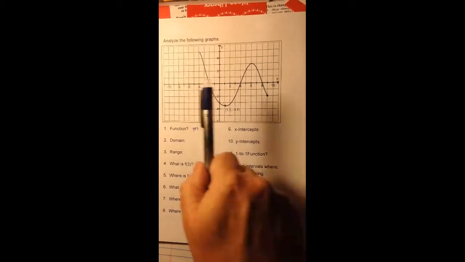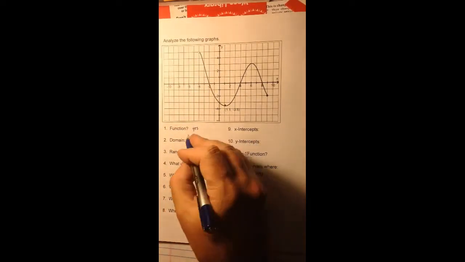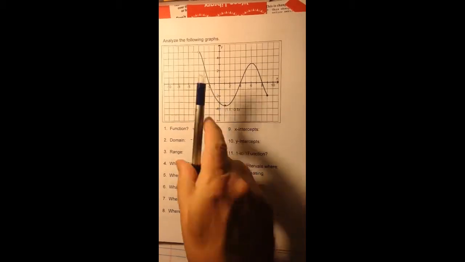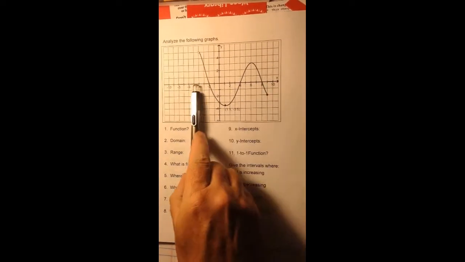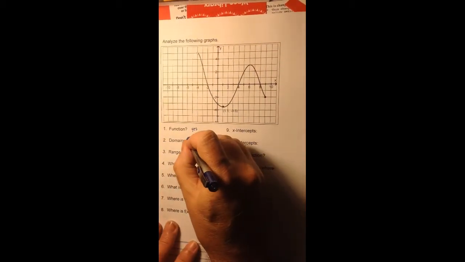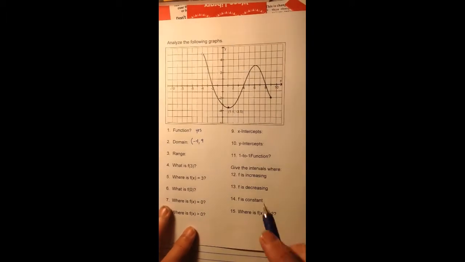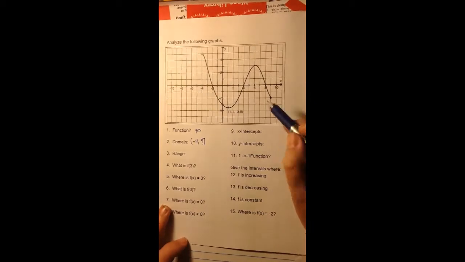Domain, x values, left to right. So the farthest left I go is -4. The farthest right I go is 9. Notice at -4, I have an open circle, so that is not included. I'm going to put parentheses there. At 9, I'm going to put a bracket because I have a closed circle that is included.